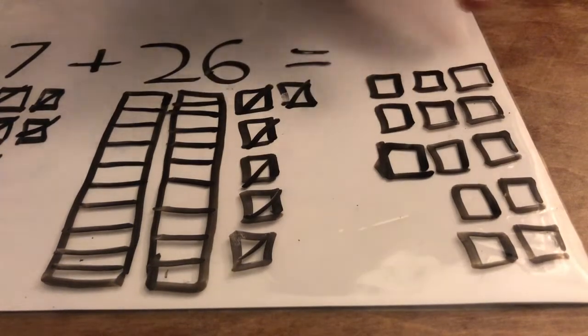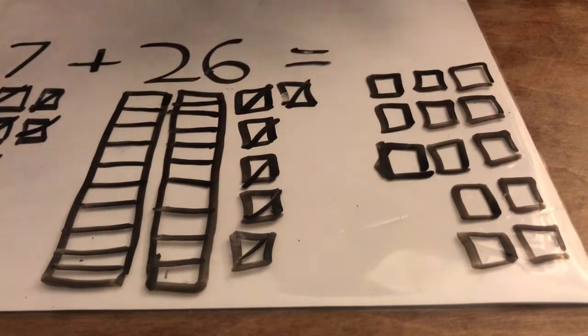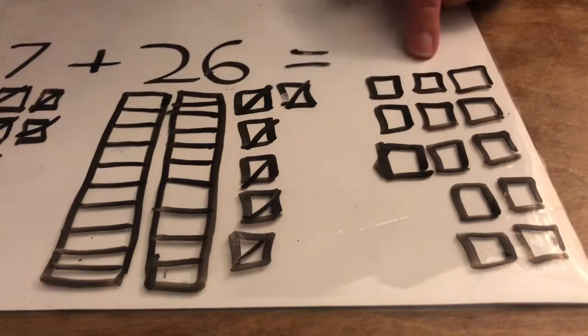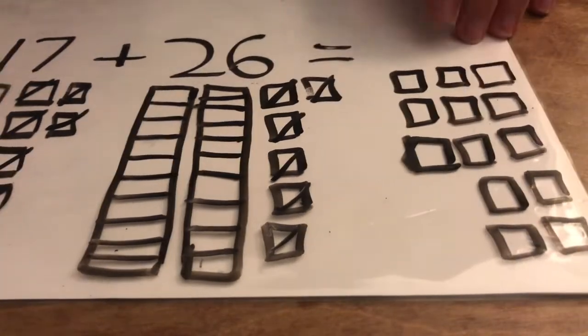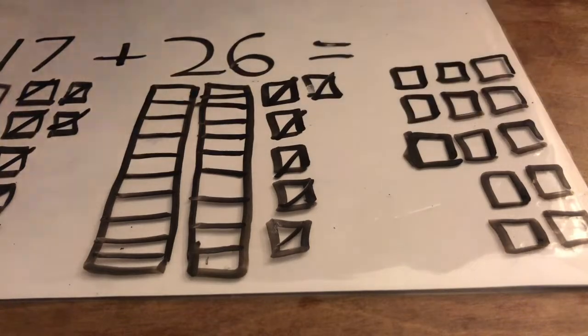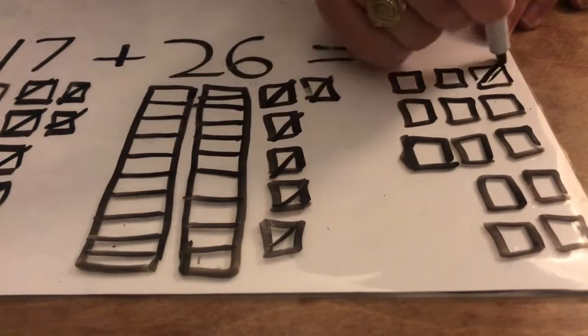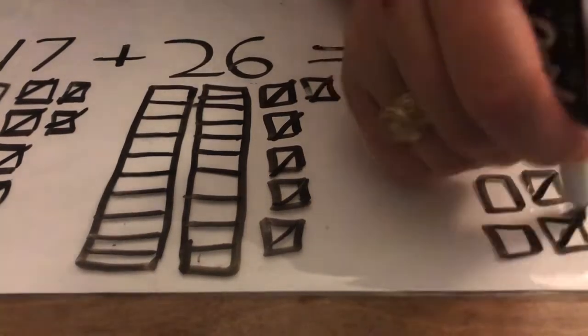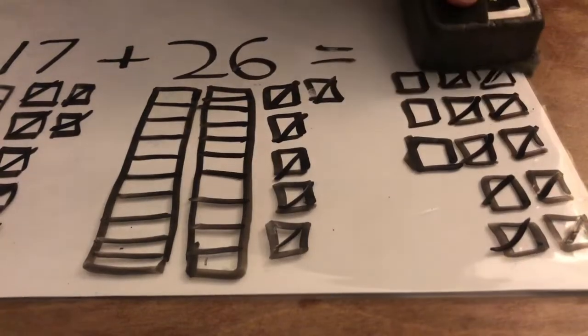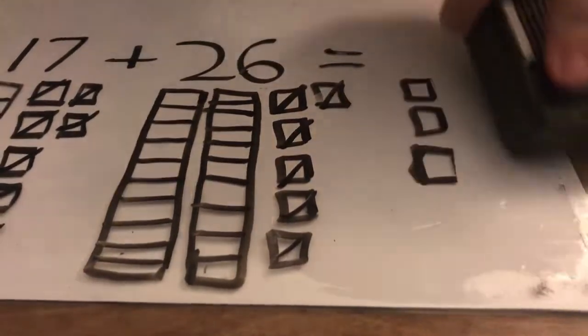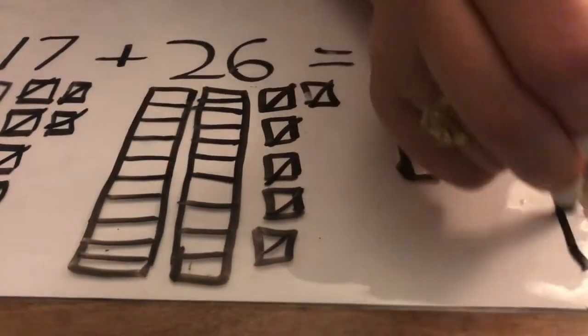But to make this a little easier to read so we don't have so many ones, we are going to count out 10 ones and trade those in for another ten stick, because that makes it a little bit easier to see. So we're going to count out 10 ones, remove them, and instead draw a ten stick. 1, 2, 3, 4, 5, 6, 7, 8, 9, 10. So in their place, I'm going to draw a ten stick.